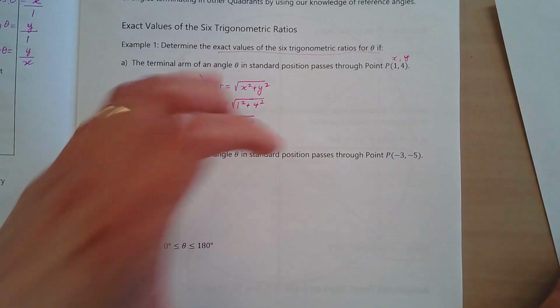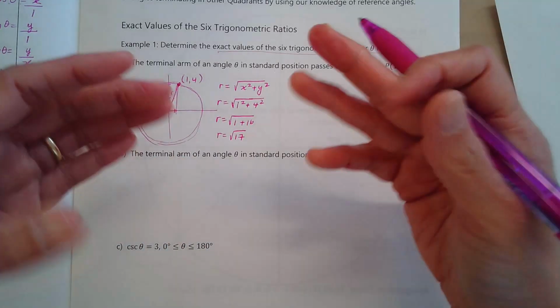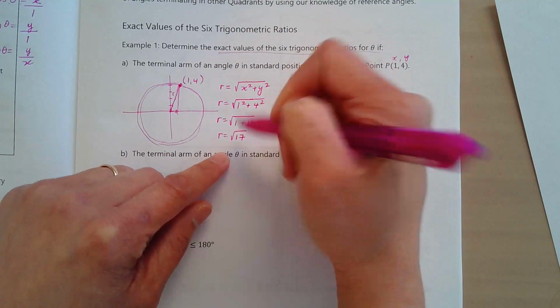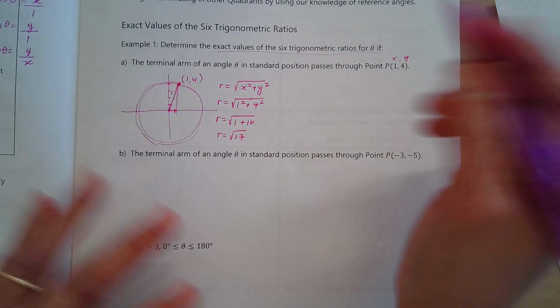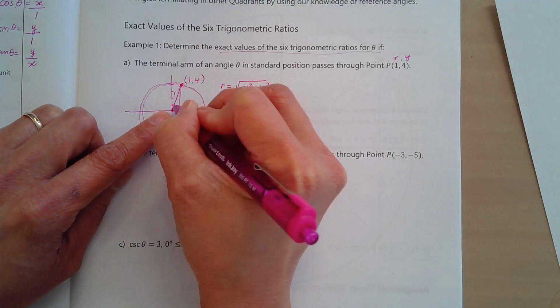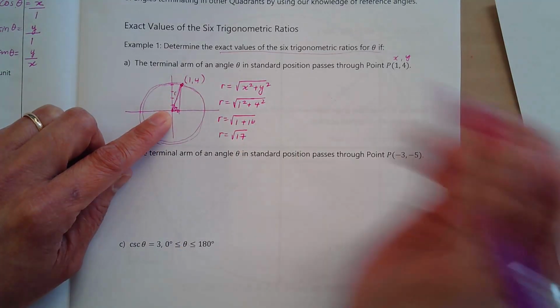Is this a unit circle? A unit circle has a radius of 1. This has a radius more than 1, so it's okay. This is our theta.